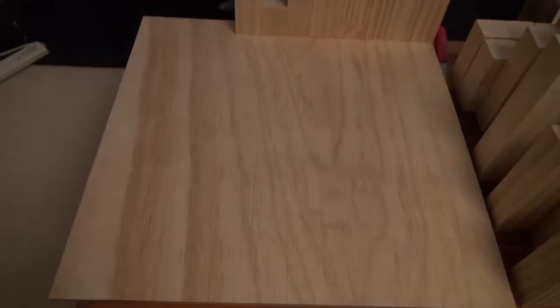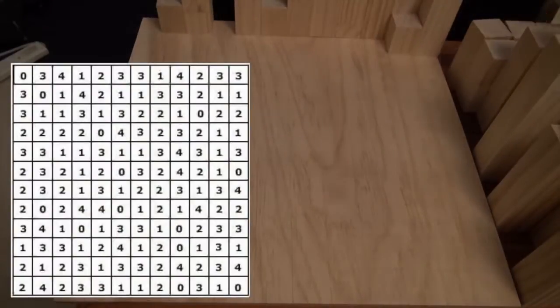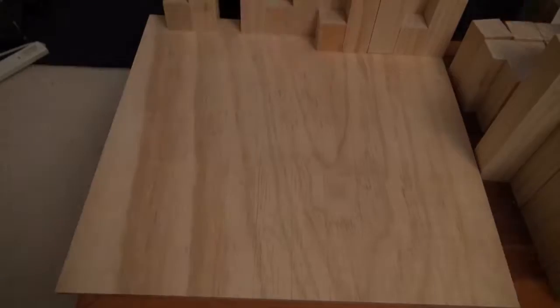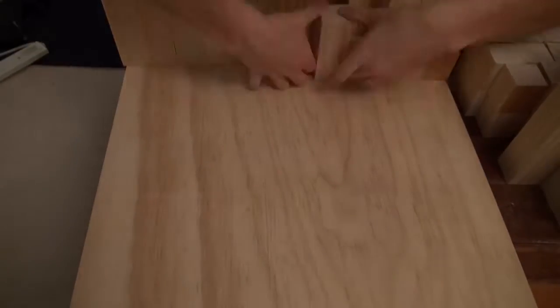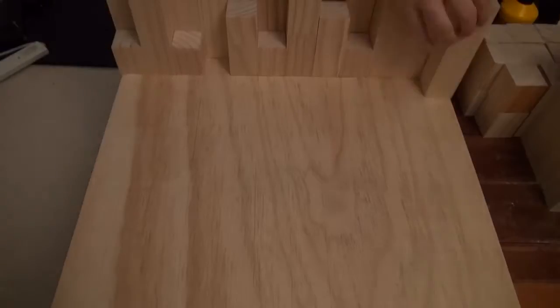So here it's a little hard to see, but I've penciled in a grid across this backing board. It's a piece of ply backing board there, and I've put a number in between 0 and 4, so I know exactly what size block I need to put into each place.